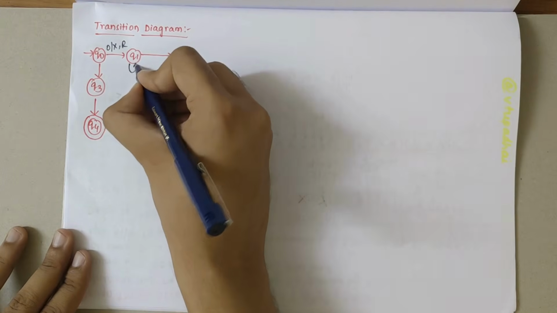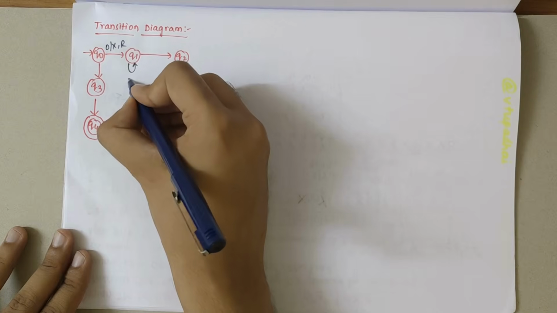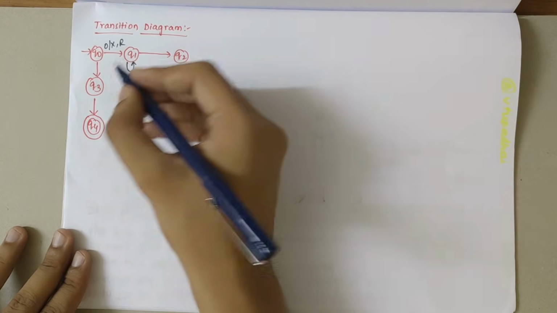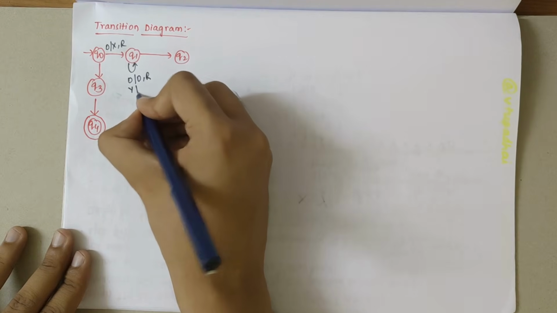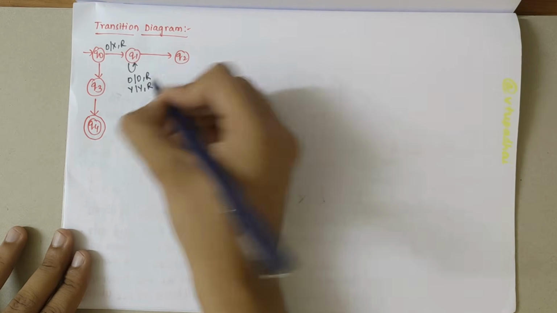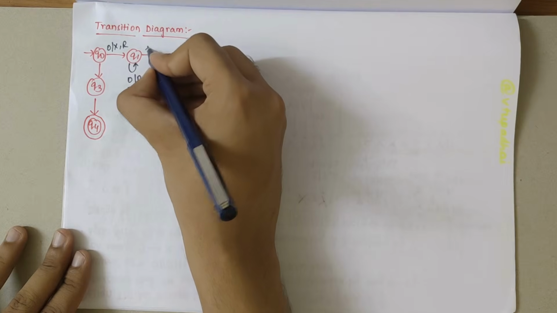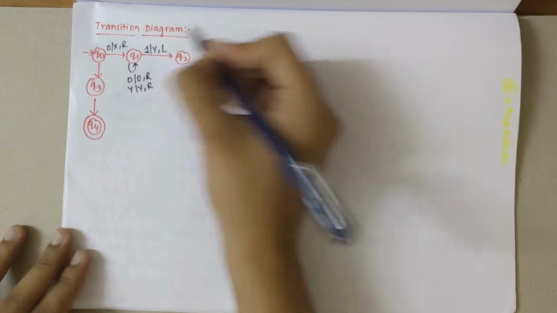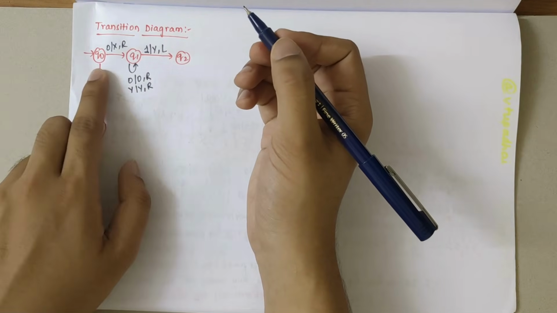So here there's a self loop condition. When there's 0 and 0 I should move right. I need not change it. And similarly when there's y and y I should move right. And in q1 when I encounter 1 I should replace it by y and then start moving left to q0.